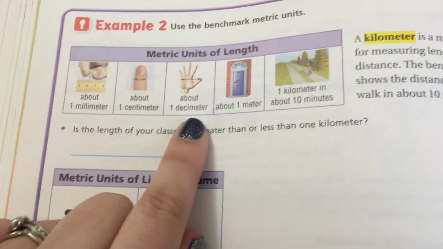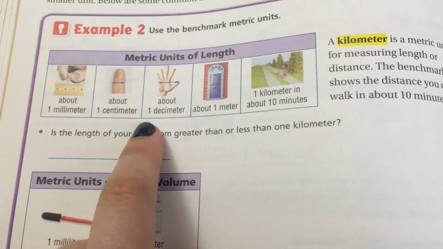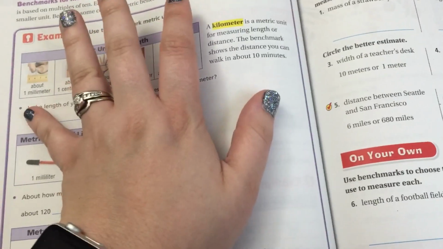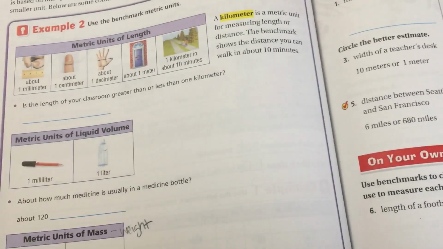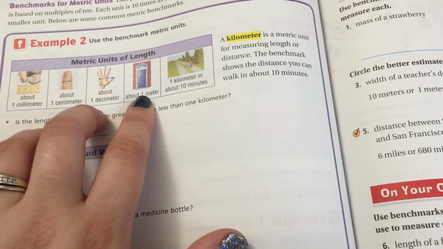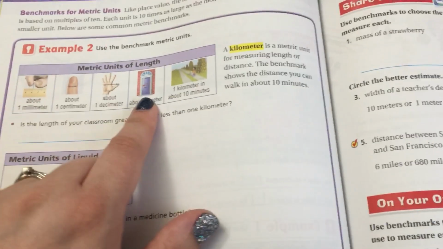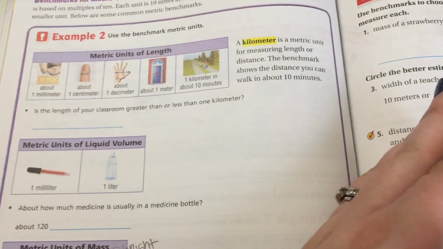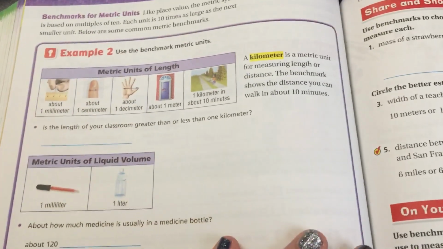About a decimeter is the width of your hand. So from your pinky all the way to your thumb is about a decimeter. It's 10 times bigger than a centimeter. And 10 times bigger than a decimeter is 1 meter, which is about the width of your door. So if you go over to your front door right now, from one side of it to the other is about a meter.